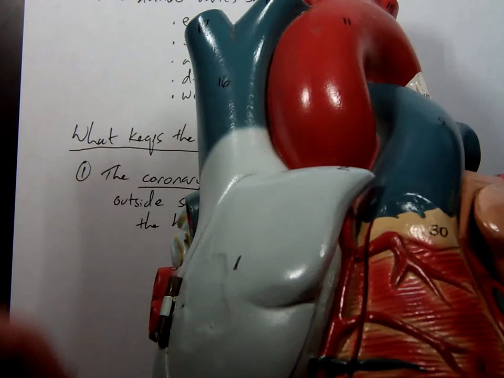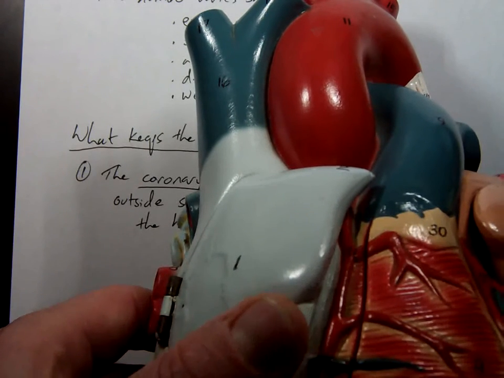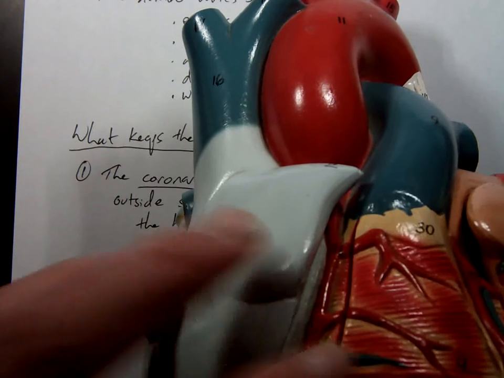Is that the artery that supplies the actual heart itself? Yes, that's correct. It's the heart muscle itself.